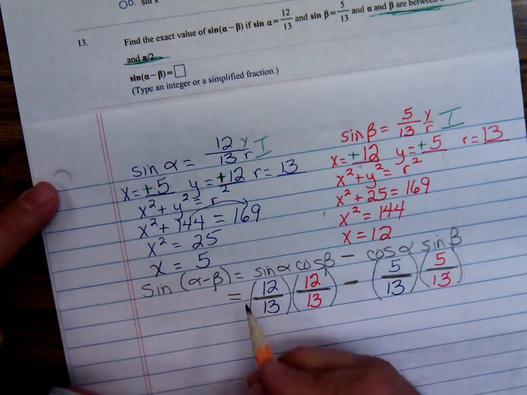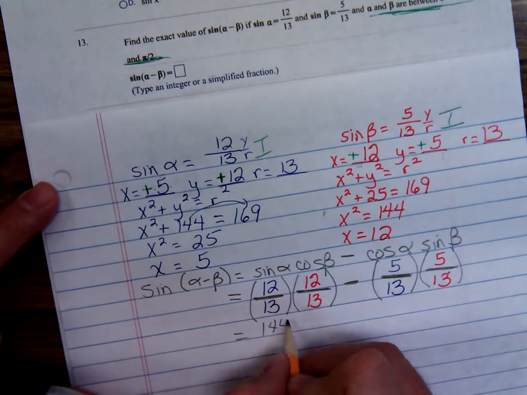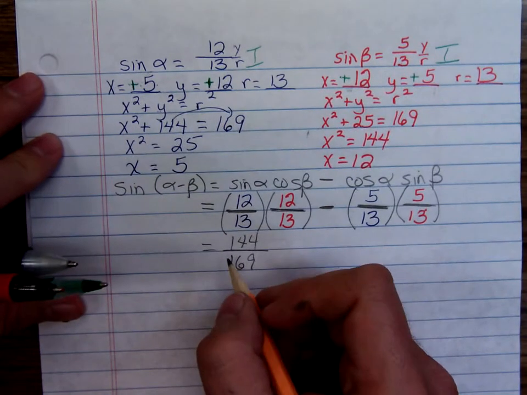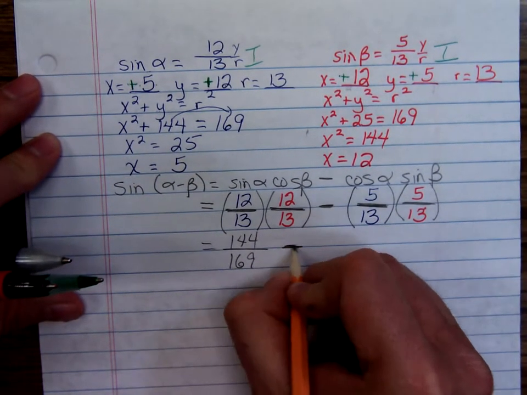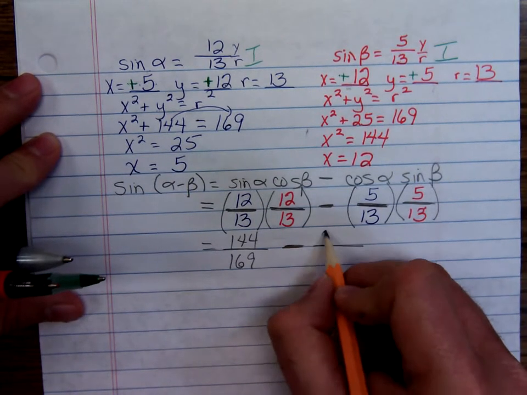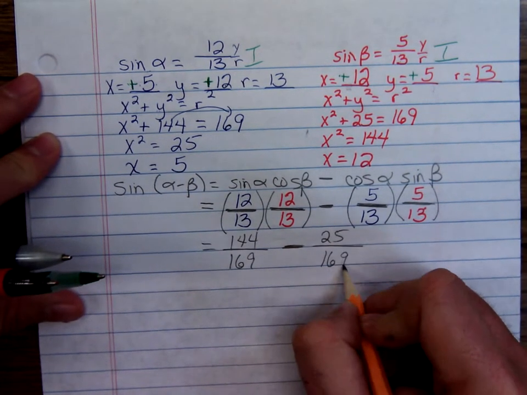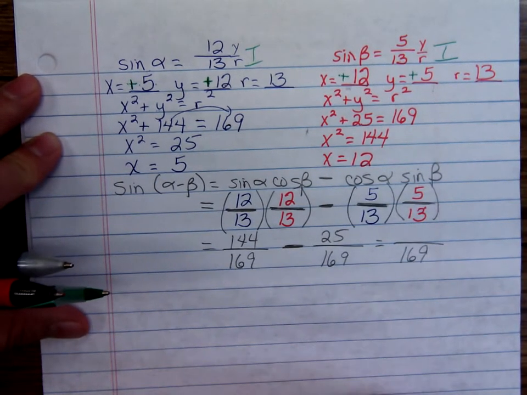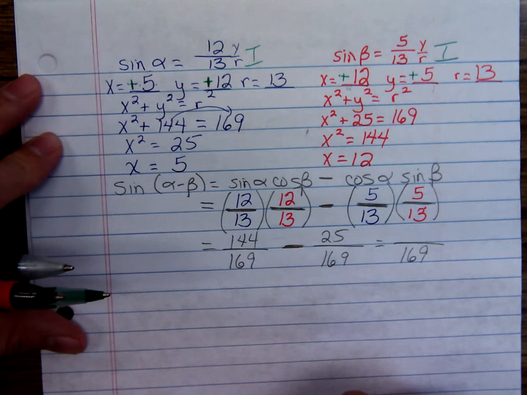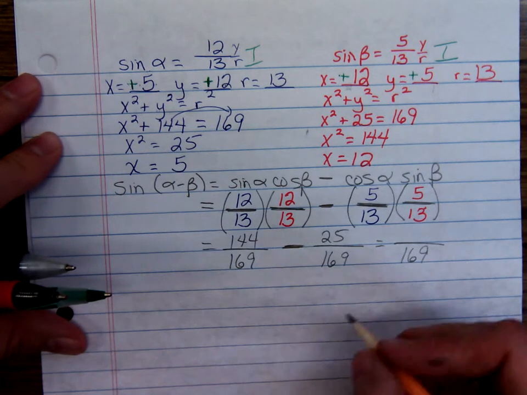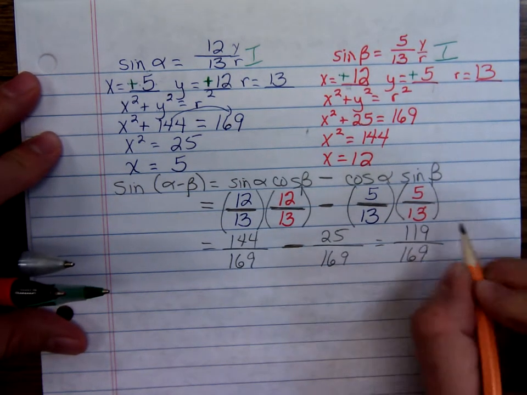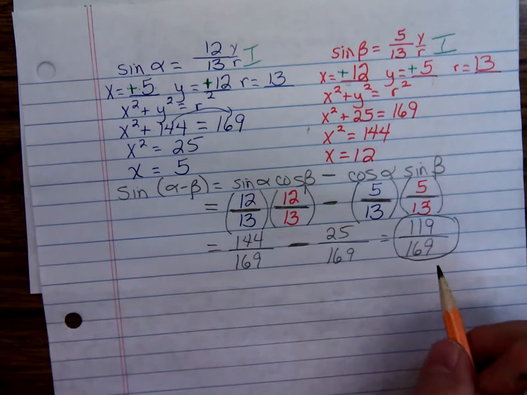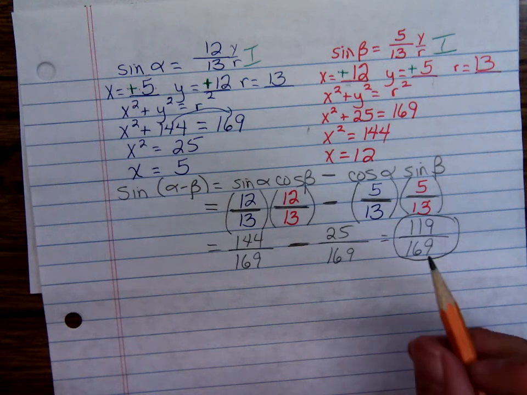So what would we have? 144 over 169, minus, let's see, 25 over 169? What's that going to be? I know the bottom number is 169. 144 minus 25 is 119. 119 over 169. Any questions there?